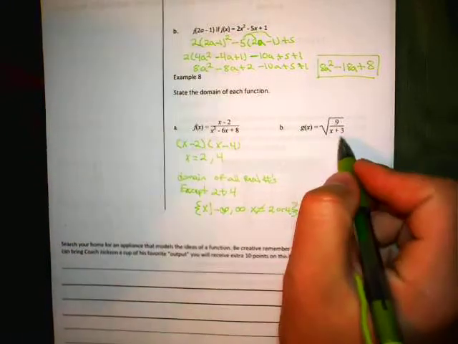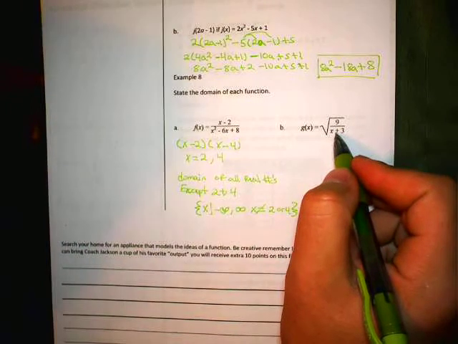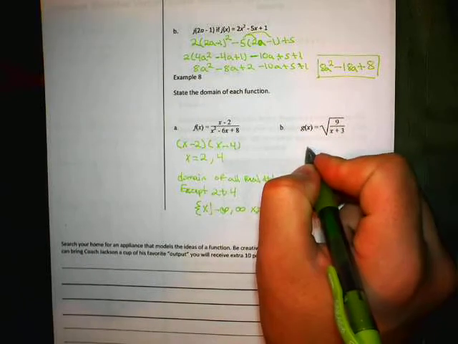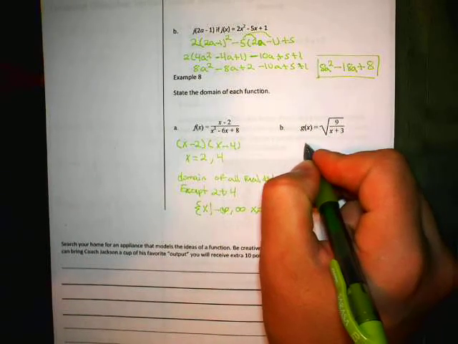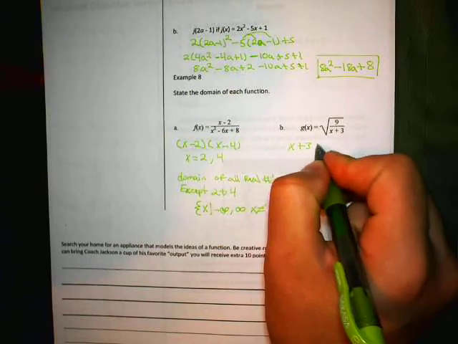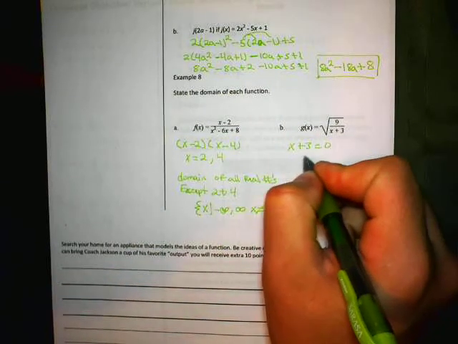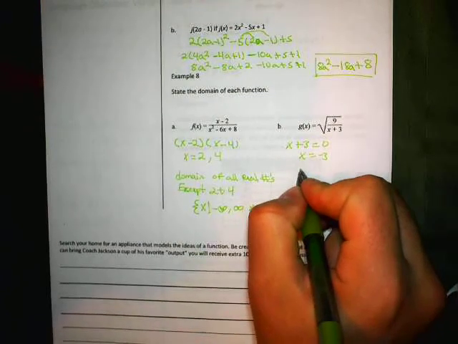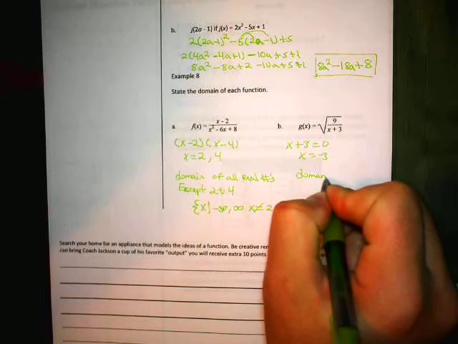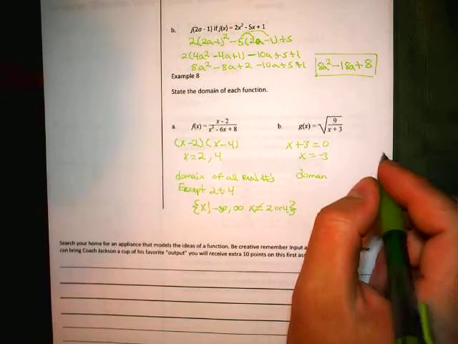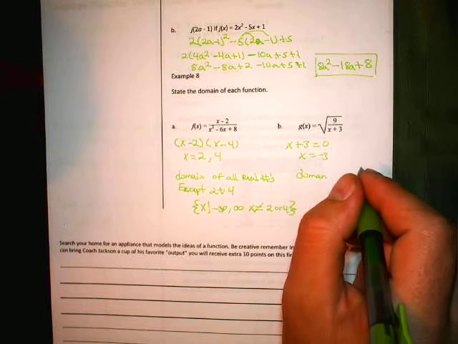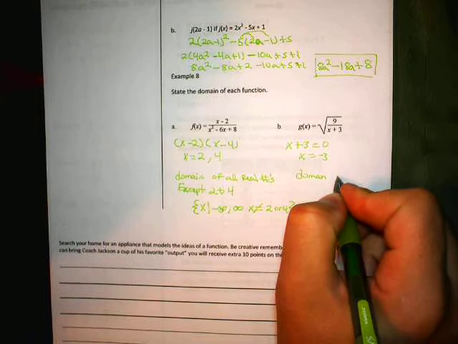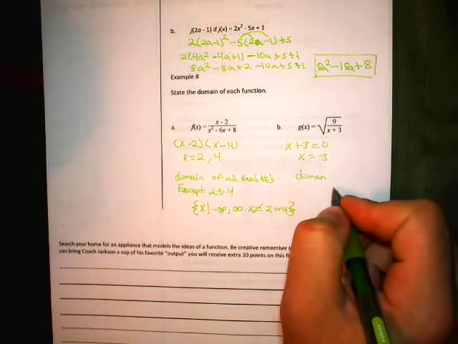So when we come up here and we look at the bottom, well, this one's pretty easy, right? X plus 3. The only thing that's going to make that 0 is going to be negative 3. So we can start by doing this. X plus 3 equals 0. Change it over so that x equals negative 3. Proving that that can't be in our domain, so our domain cannot include negative 3.